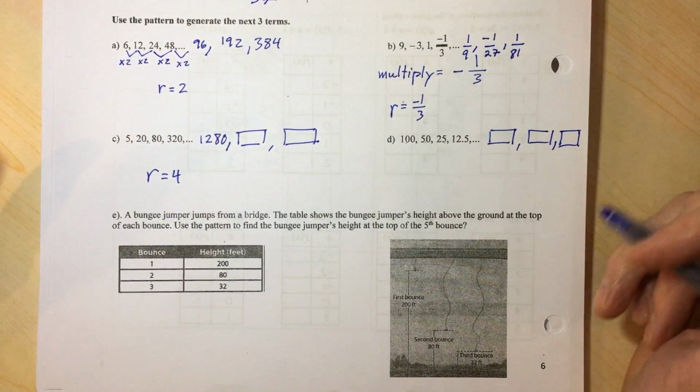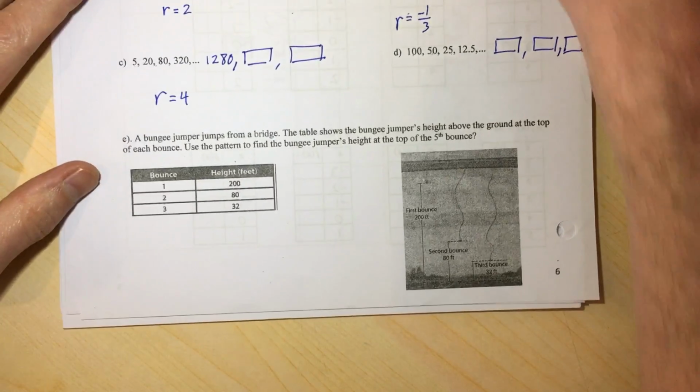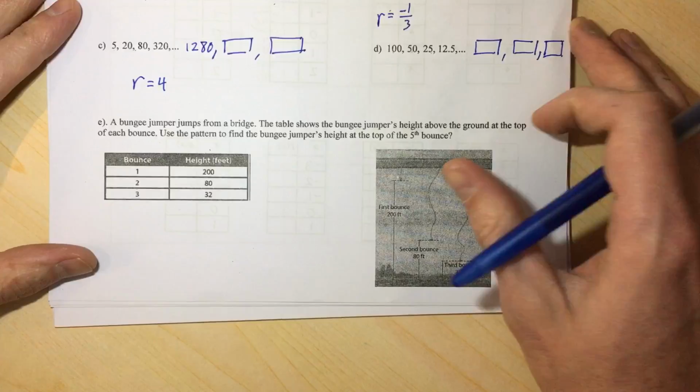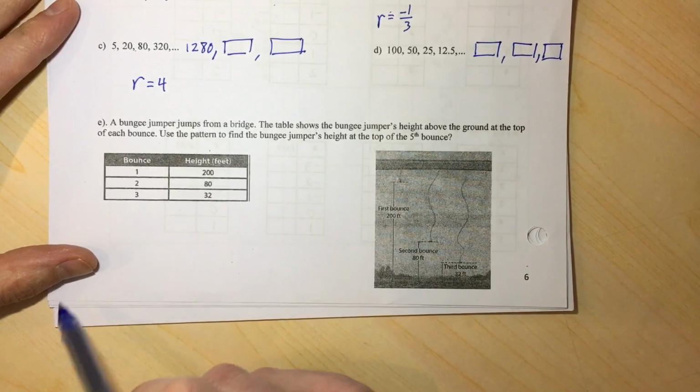So our word problem. You guys have actually started really getting used to using word problems. It's one of the better results that we've seen this year, that you guys are not shy about using word problems, which is fantastic.